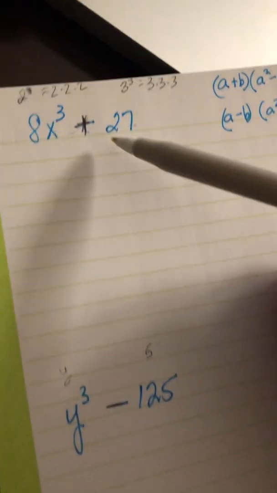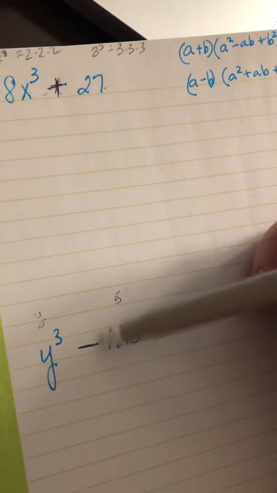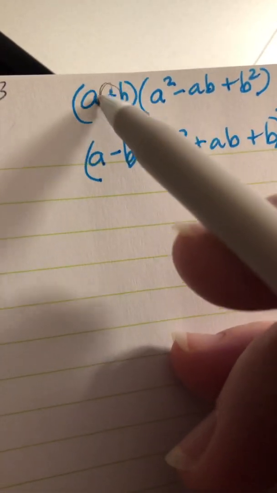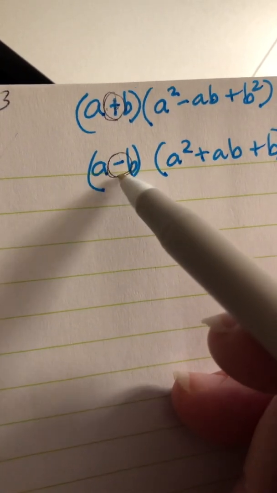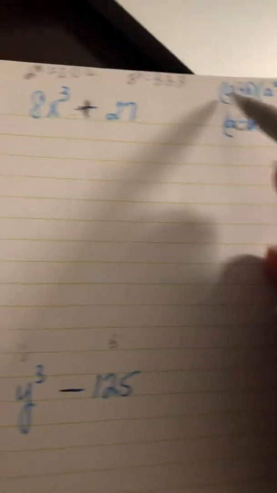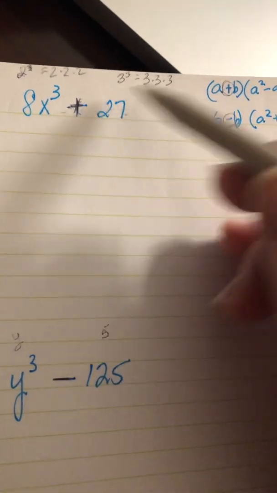So if you know you have sum or difference of cubes, you're going to need to use your formula sheet. We give you the formulas for them. Notice this one has a plus and this one has a minus. So this is the one you'll use for the sum of cubes, and this one is the one you'll use for the difference of cubes. So the starting parentheses should look similar to your problem.